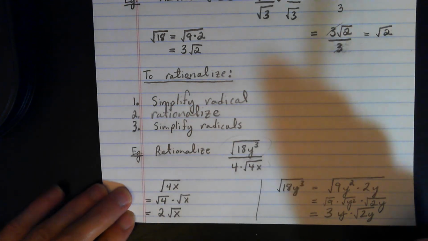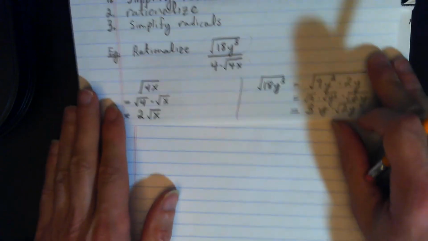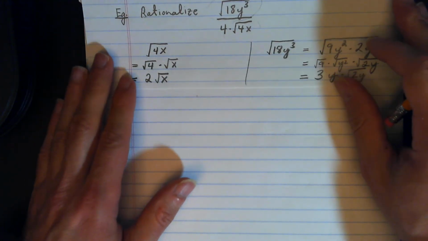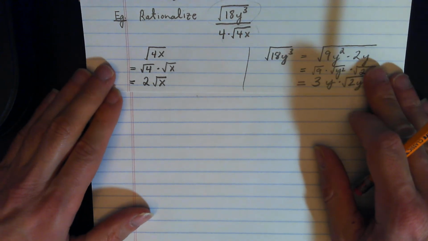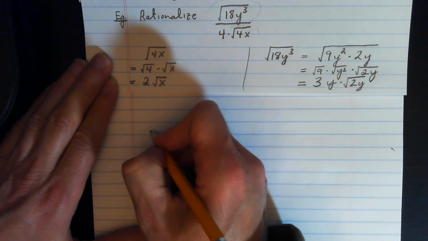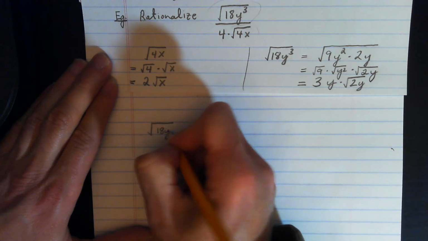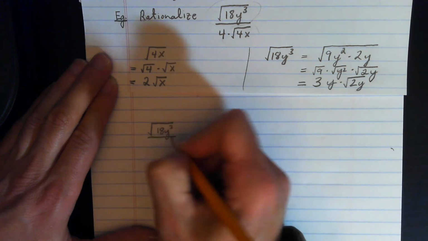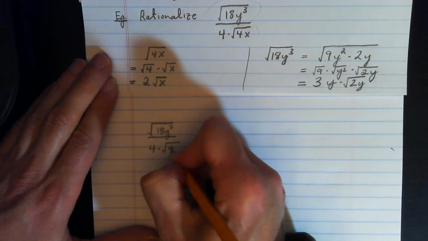Okay? All right, let's try this out. So what do we get all together? Okay, I've got square root of 18y cubed over 4 times the square root of 4x.